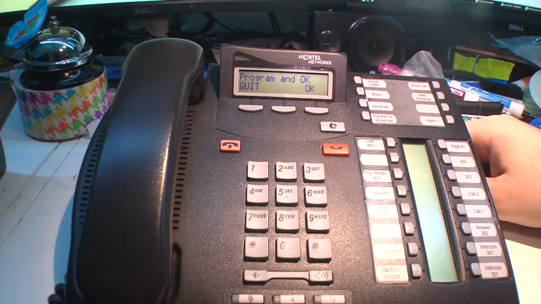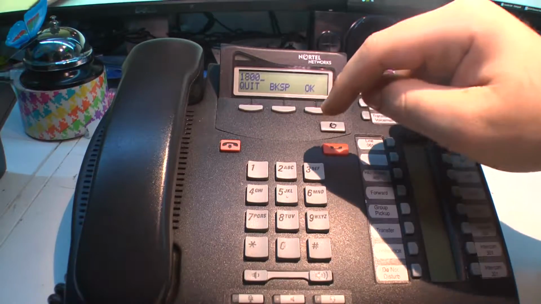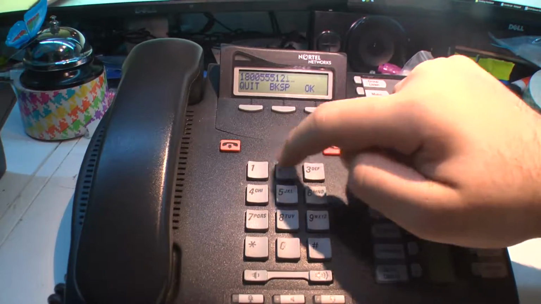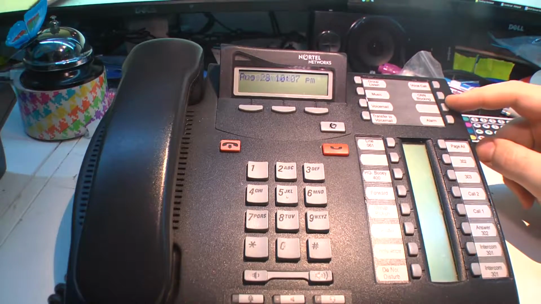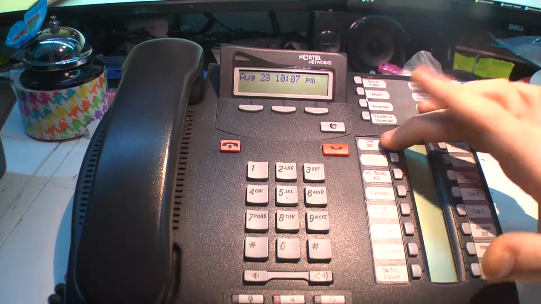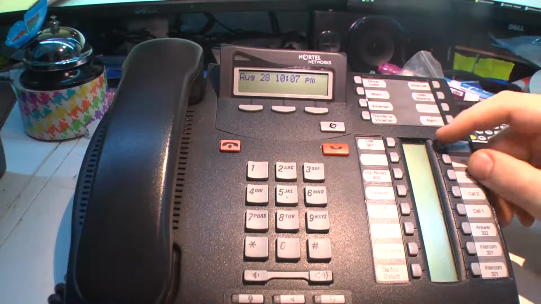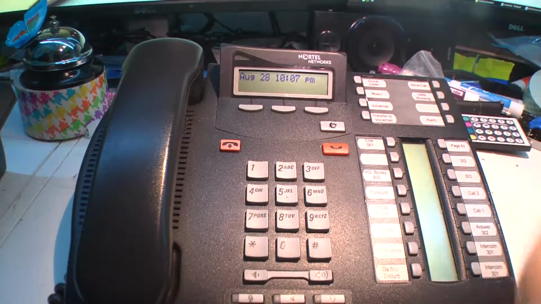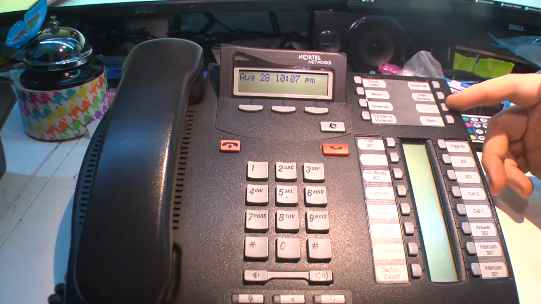So the way that this works is I can just dial a number, so 1-800-555-1212, let's say, and I'm going to press OK. Well, that button is now 1-800-555-1212. So if I'm on an external line and I press that, it will dial that number, just like a normal phone speed dial would, dialing out those digits into whatever I was on when I pressed that button.